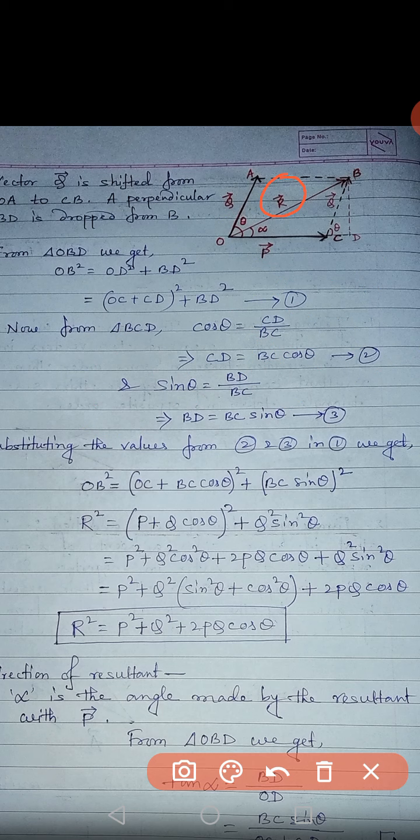How much angle is the resultant making with vector P? Suppose this is given by alpha. Alpha is the angle made by this resultant R with this vector P. Our aim is to find R and alpha, because R is the magnitude of the resultant, and alpha is the direction of the resultant, meaning how much angle vector R has made with vector P. These two things we are supposed to find out.